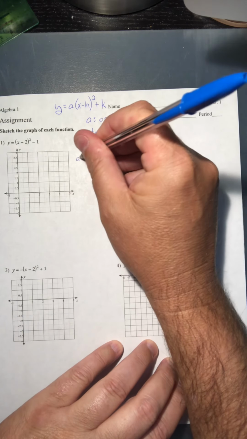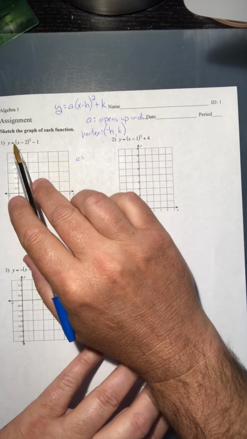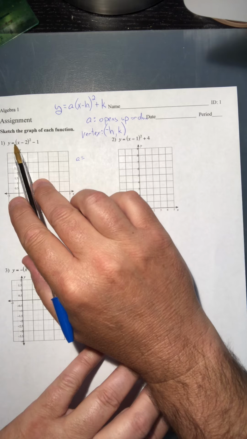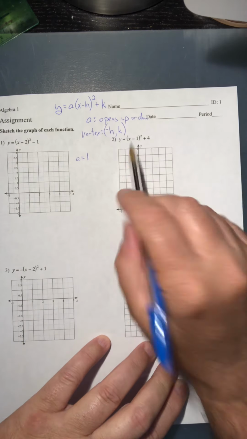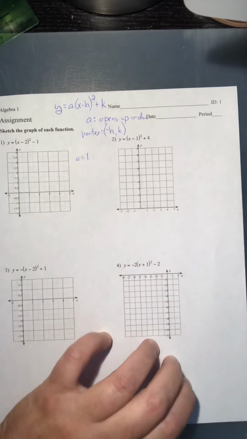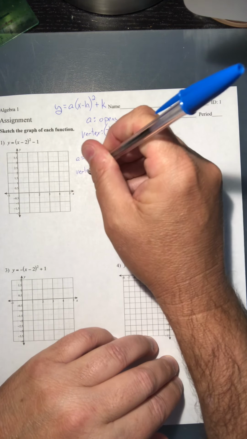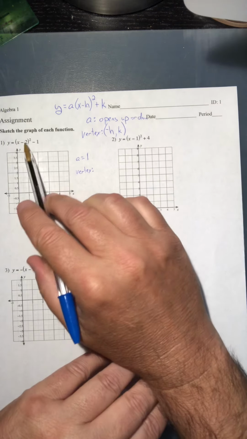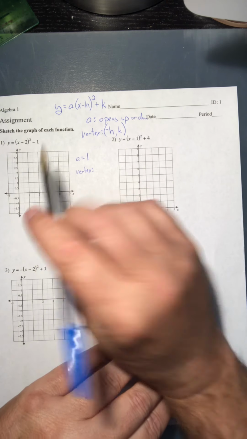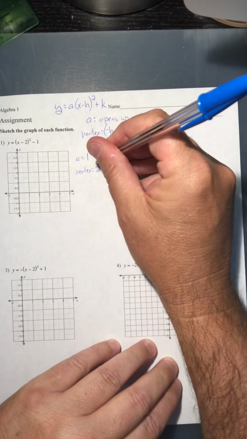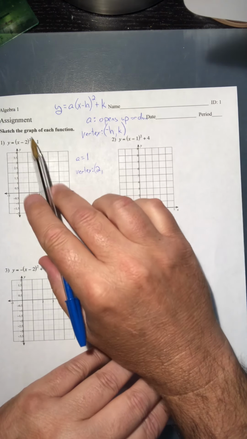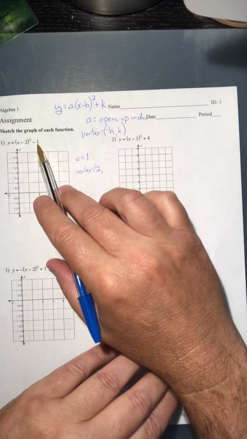Well, if you notice, my a in front of that parentheses, I don't see one. So it's really positive 1. So that tells me that it opens up because it's positive. My vertex is, remember, it looks like a negative 2 right here, but I'm going to change that to a positive 2. And then I'm going to keep my k the exact same.